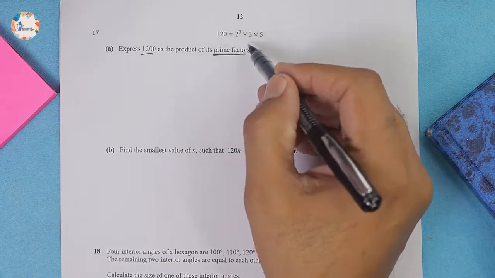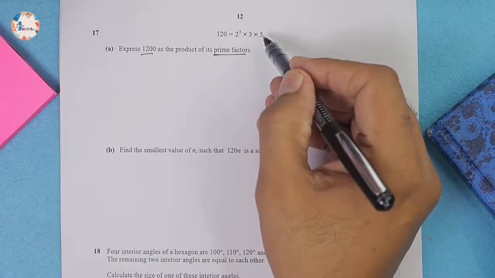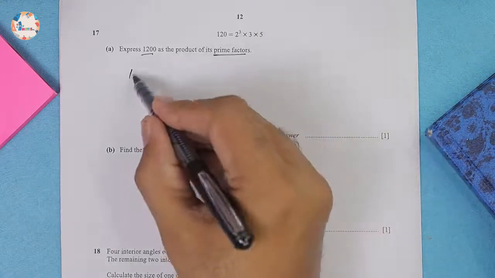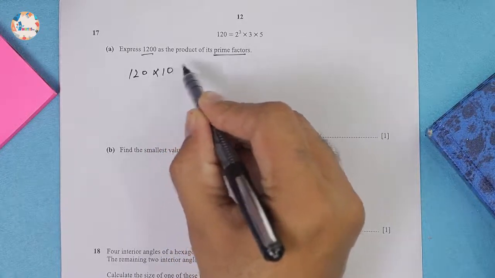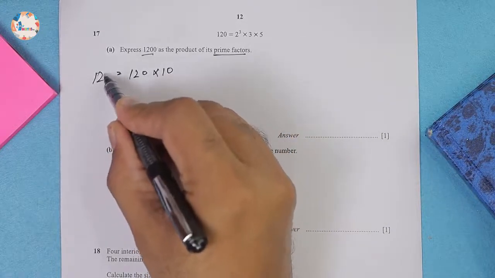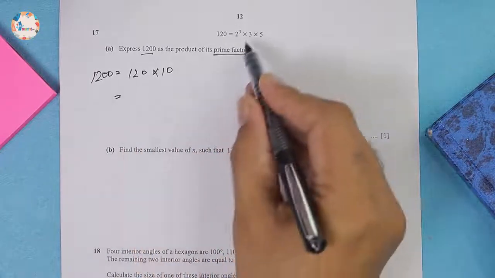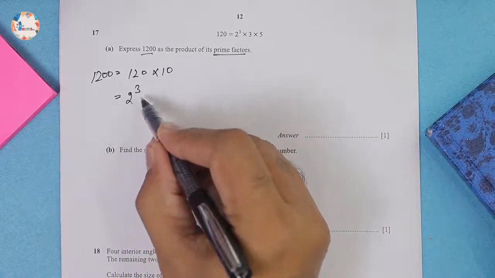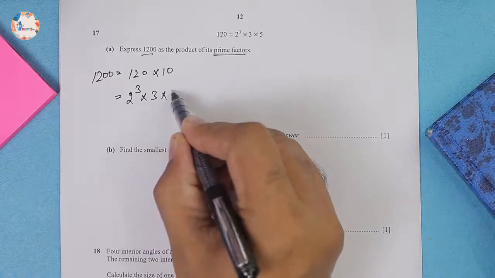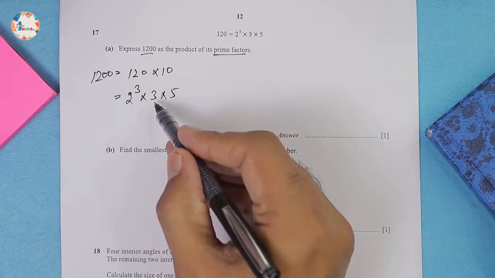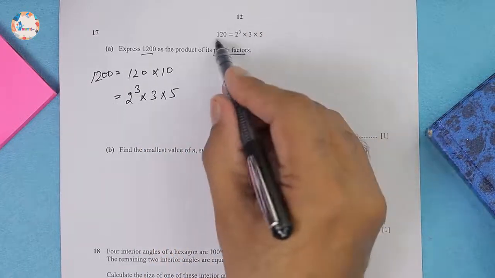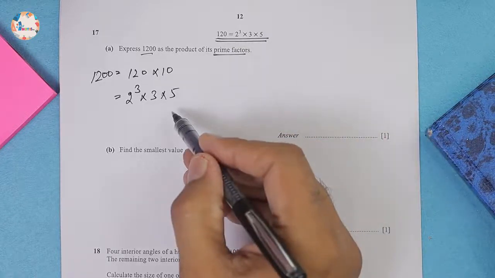So we know that 120 multiplied by 10 will be 1200. The prime factors of 120 are this. We can copy this: 2 cubed into 3 into 5. So 2 raised to 3 into 3 into 5. These are the prime factors which we have already provided.